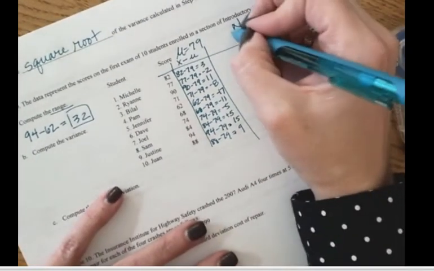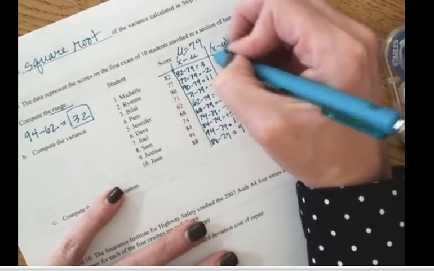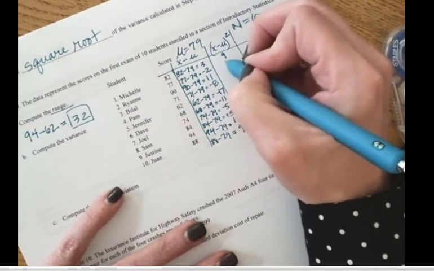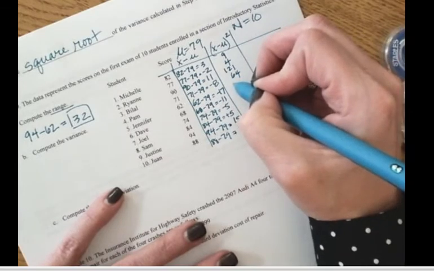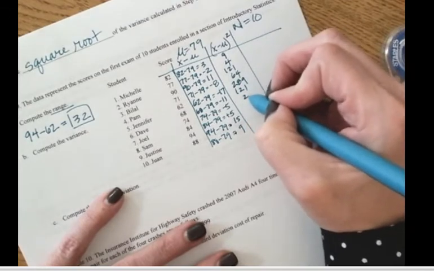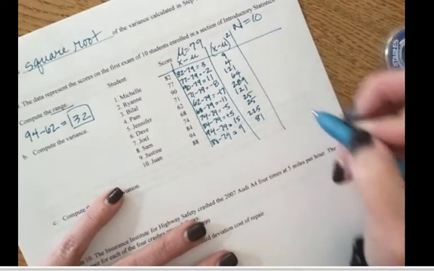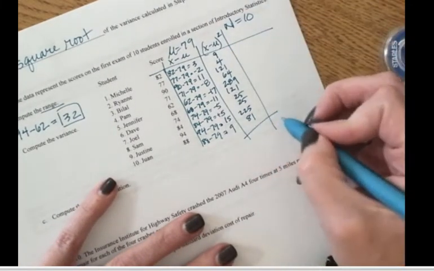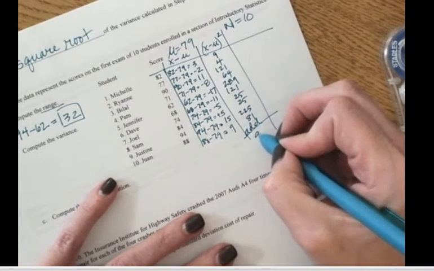Now the next thing I need to do is square the differences. So I take those differences I just found and I'm going to square them. That's all I'm doing. 3 squared is 9, negative 2 squared is 4, 121, 64. 17 squared is 289, 121, 25, 25, 225, and 81. All right? So there are my squared terms. Now the next thing I need to do is add, right? If I add these up, I get a total of 964.